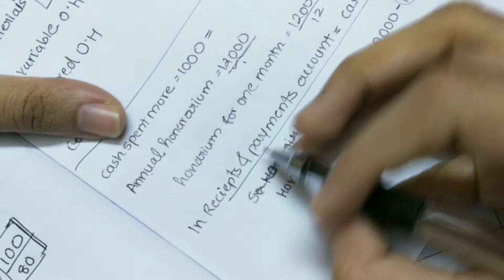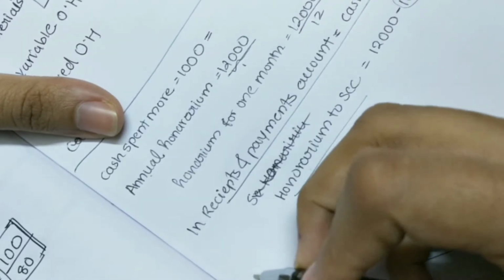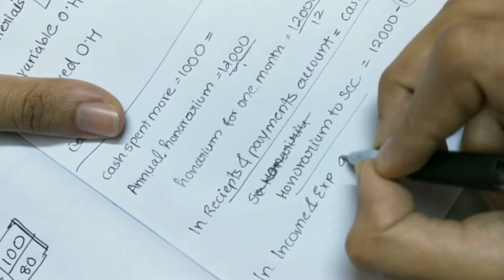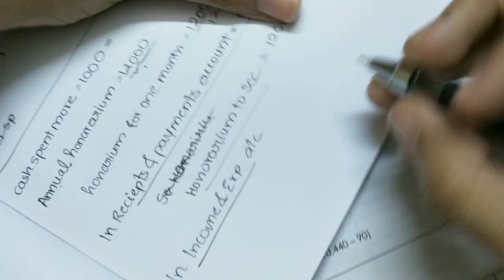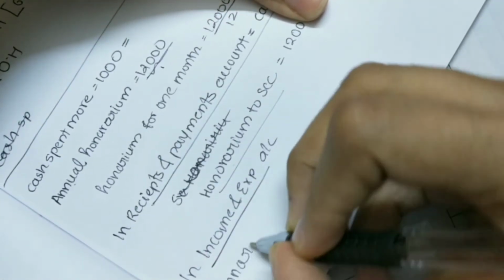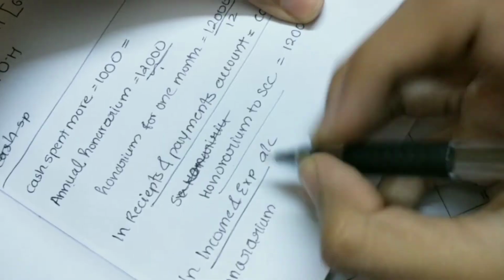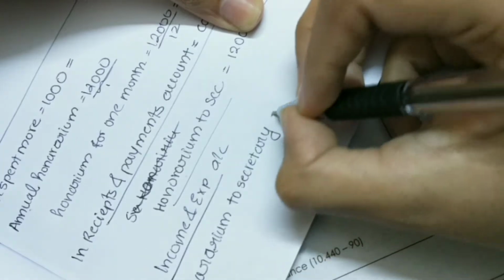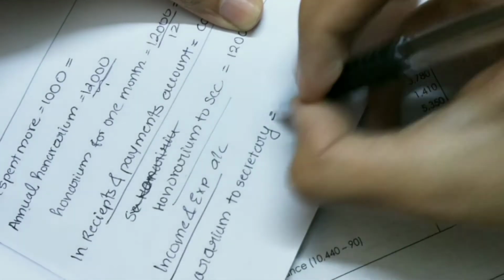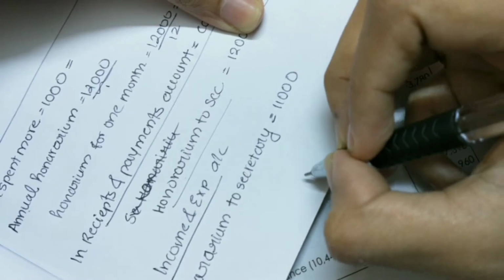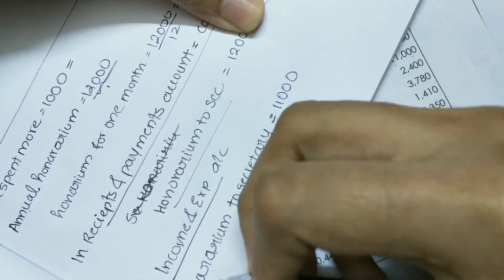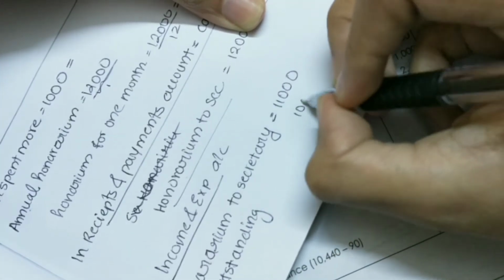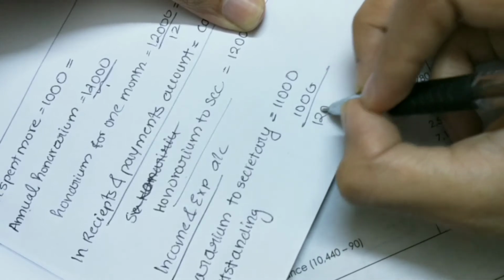And the next point is the same honorarium to secretary in the income and expenditure account. What we have to do is that the honorarium to secretary which we paid was 11,000 actually, but we also had outstanding of rupees 1,000 which we should pay to the secretary, and together it becomes 12,000.